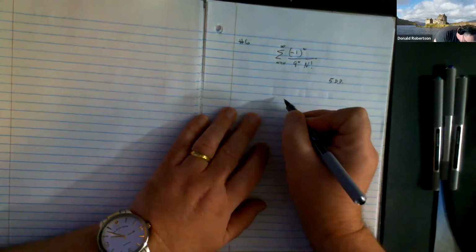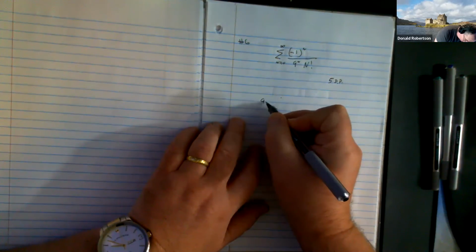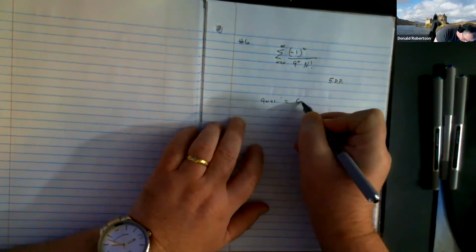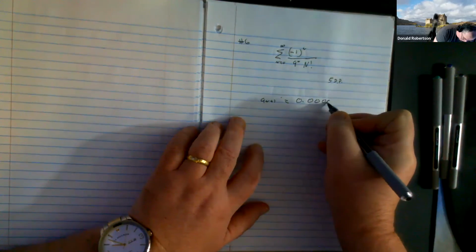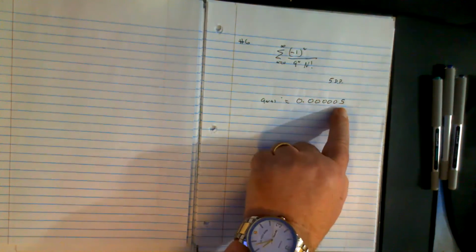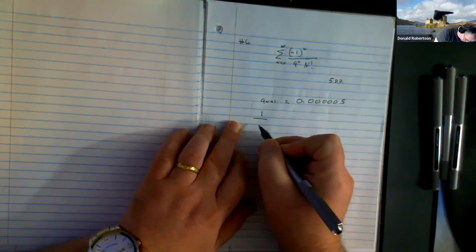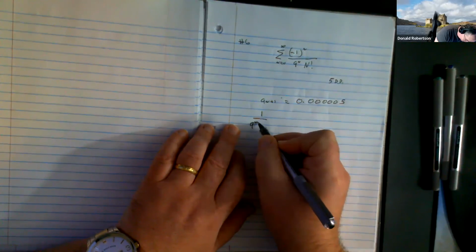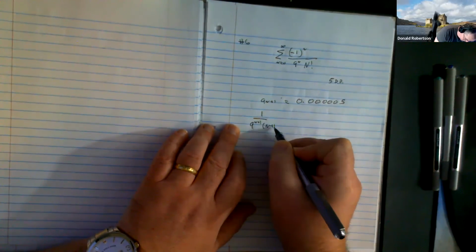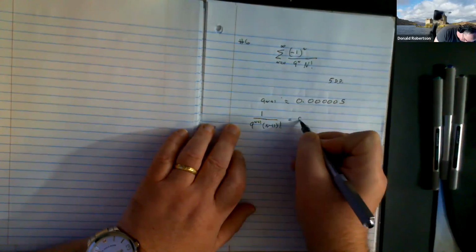Ah, right, I know. So what you would do is you want this term to be equal to 0.00005, and then you finish with a 5, right? So if it's 4 decimal places, you do 4 zeros and a 5. Yeah, I get that. Right, so what you're trying to solve here is that problem, right?